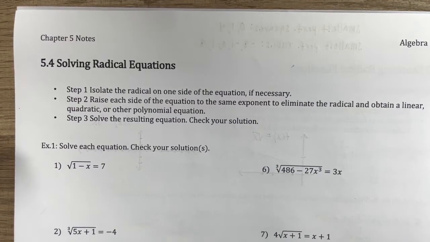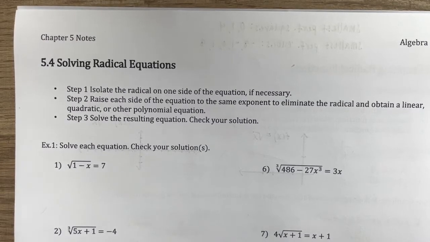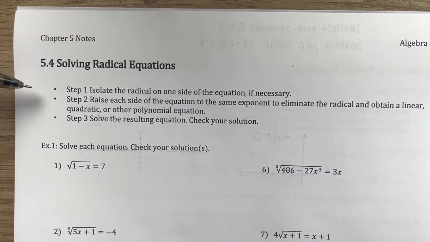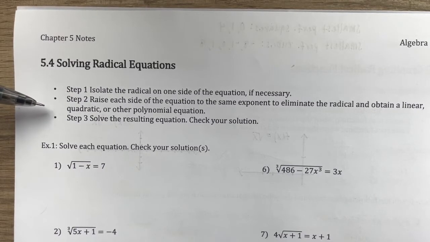Section 5.4 is solving radical equations. So up at the top, there's 3 steps that you can follow to solve radical equations. The first one is to isolate the radical on one side of the equation if necessary. The second one is to raise each side of the equation to the same exponent to eliminate the radical and obtain a linear, quadratic, or other polynomial equation. And the third one is to solve the resulting equation and then check our solutions.